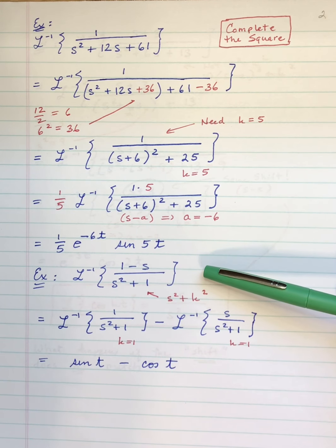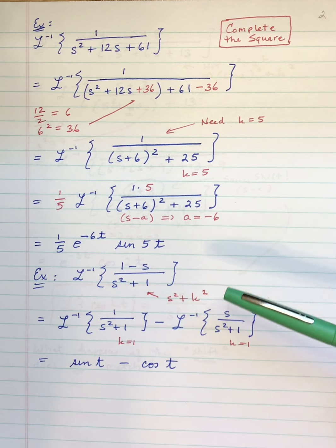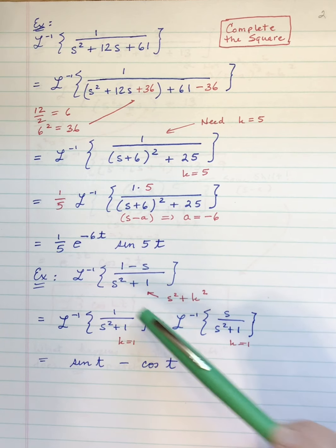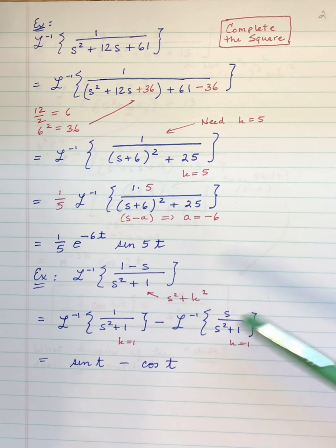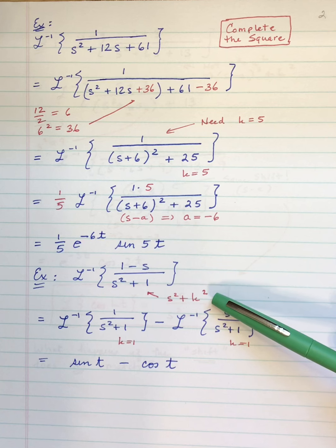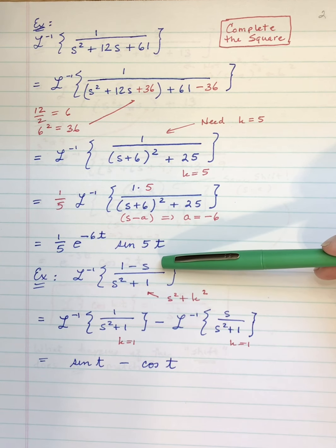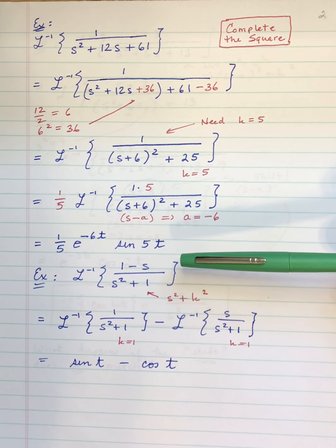Well, this one, again, we're just looking at problems that we haven't seen before. So what if I have the inverse Laplace transform of 1 minus s divided by s squared plus 1? Now that does look like an s squared plus k squared, but we haven't seen a numerator like that. But here's the trick.